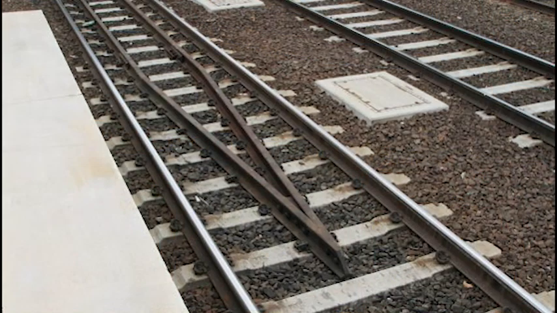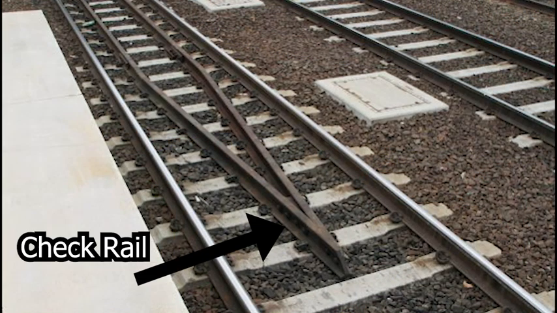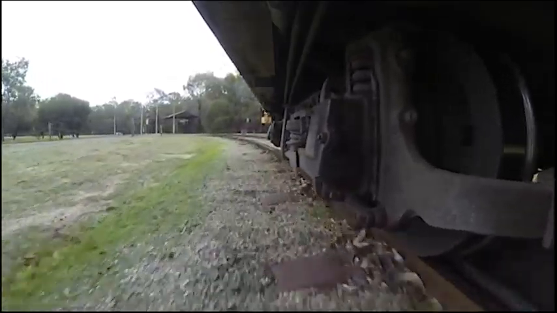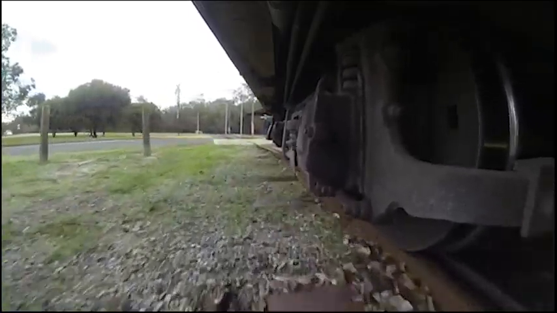Check rail. A check rail is a rail laid parallel to a running rail to guide a tram's wheels through points, rail crossings, and around curves. It helps to reduce the wear on both the track and wheels and helps to prevent derailments.